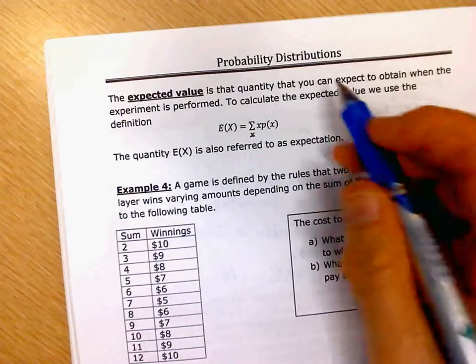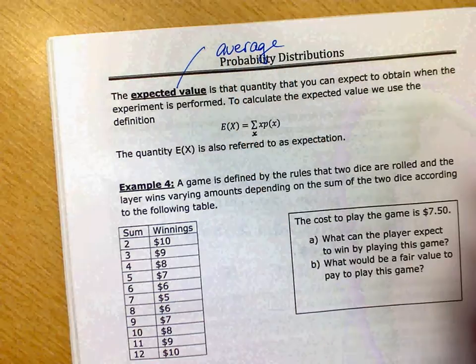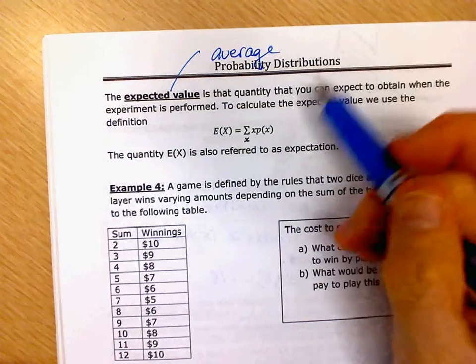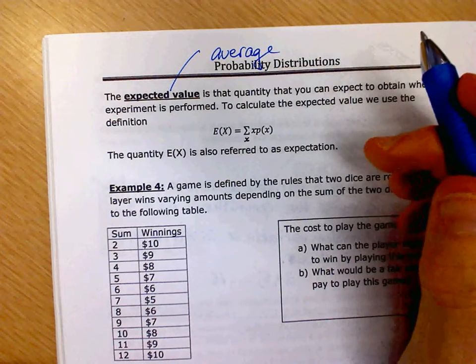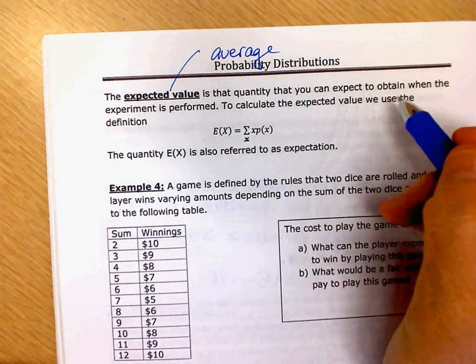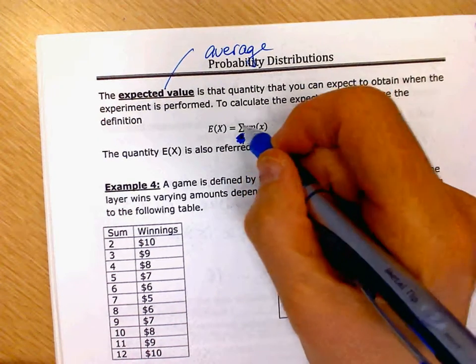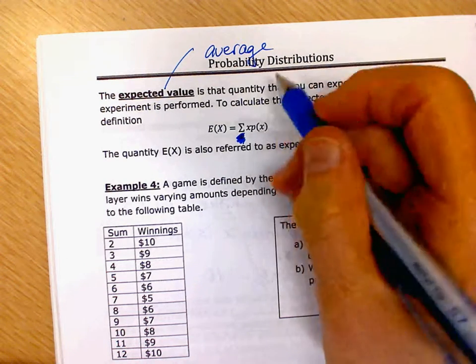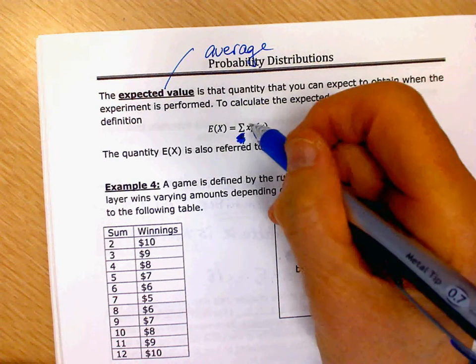The expected value is like an average. On average, what can you expect to obtain? So the expected value is the quantity you can expect to obtain when the experiment is performed. To calculate the expected value, we use the definition. We won't worry about that little x there. The sum of x times p of x. It reminds me most of a weighted mean, but instead of weights multiplying each outcome by its weight, we multiply each outcome by its probability.